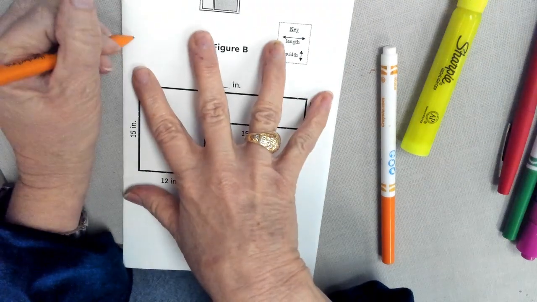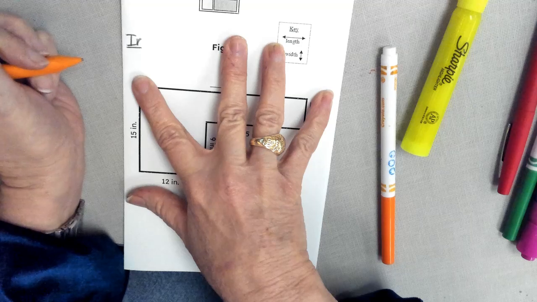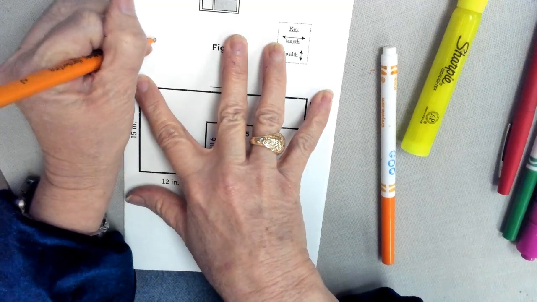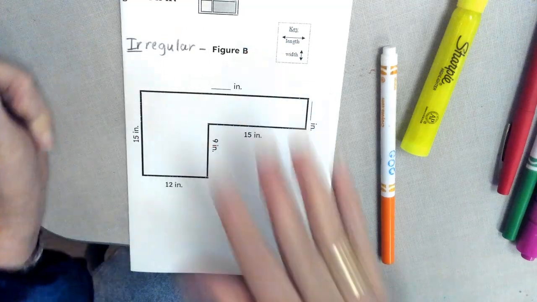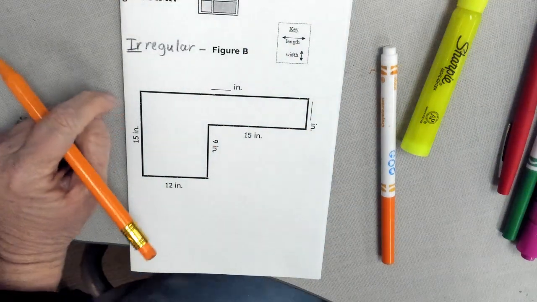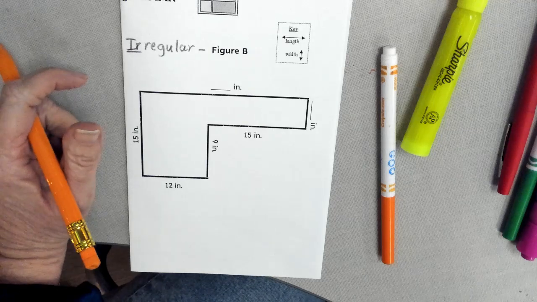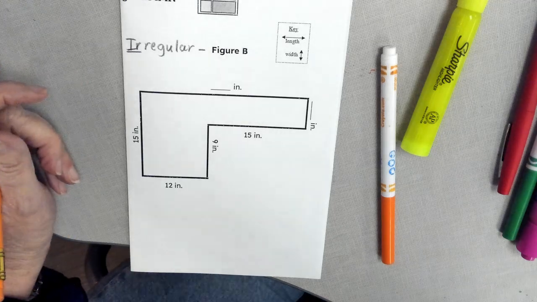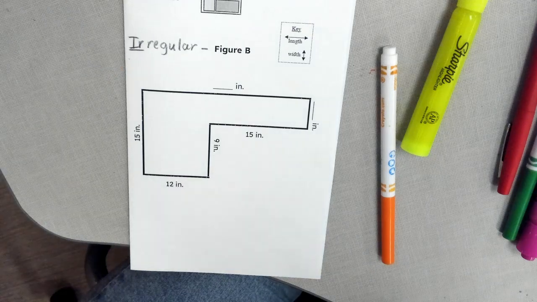So we're going to write that down. The prefix "ir" means not, and then we have the word regular. So not regular is what that really means. Because does this look like a regular rectangle or square? No, it does not. So when you have an irregular shape, it's like two shapes were put together and then they erased one of the lines that connected them to make one large open shape.